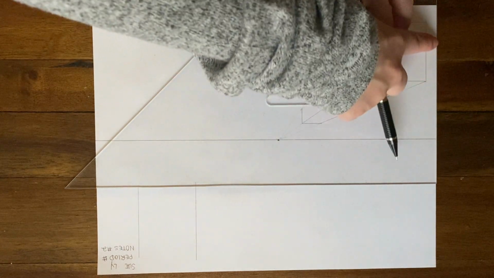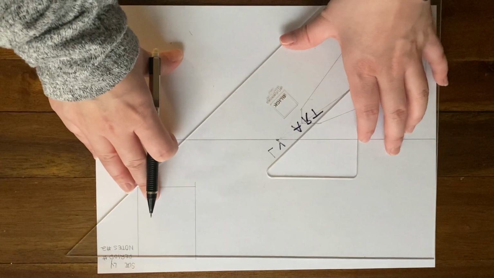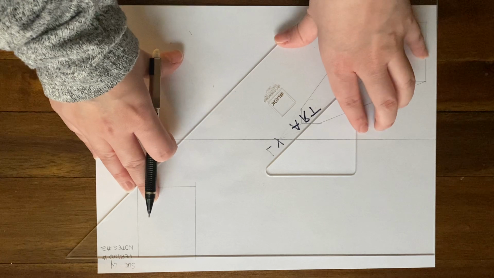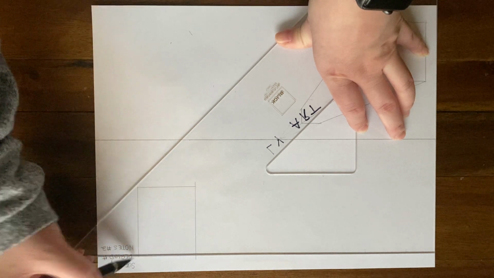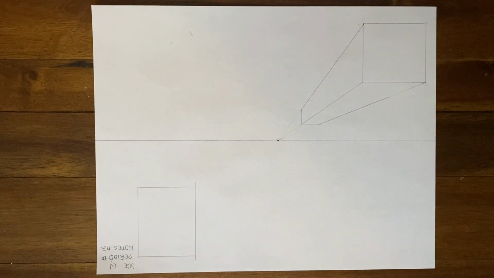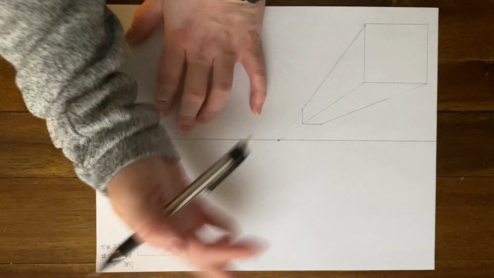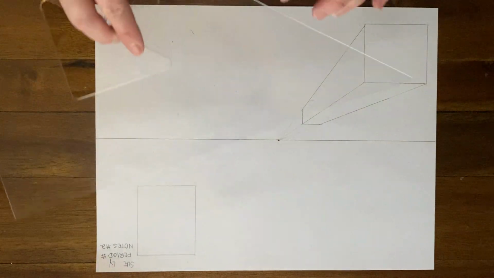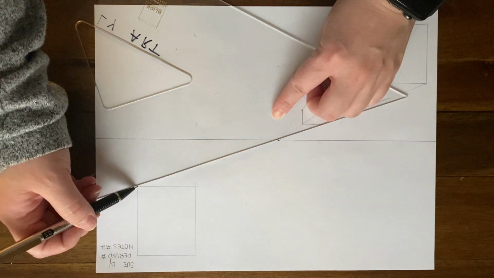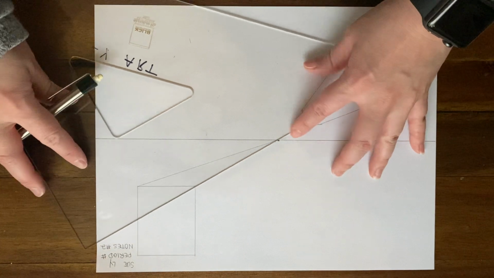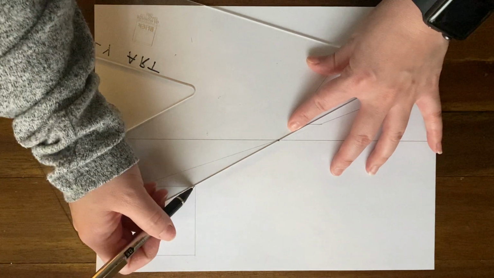Again, make sure you're taking the time to make sure that your triangle is lined up with the edge of your paper anytime you're doing horizontal or vertical lines. I'm going to go ahead and erase my excess lines. And I'm going to take the 3 closest points to the vanishing point. When you get really good at this, you do not need to draw the line all the way to the vanishing point.